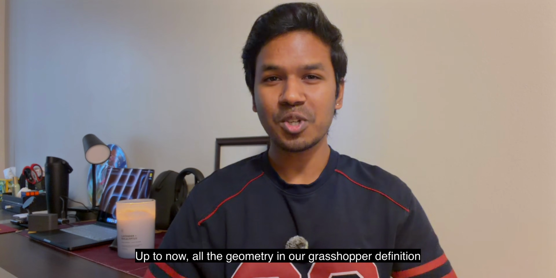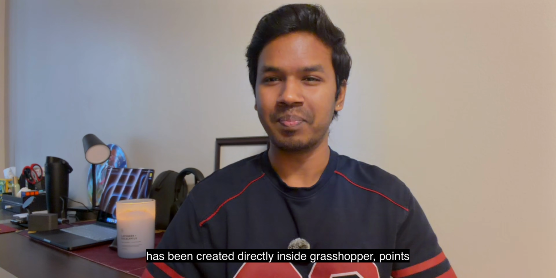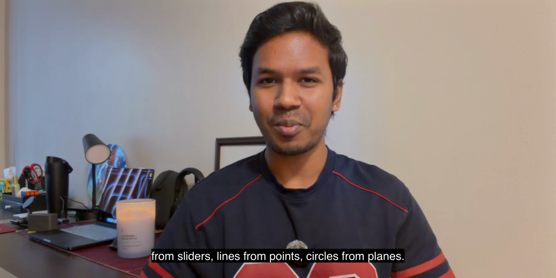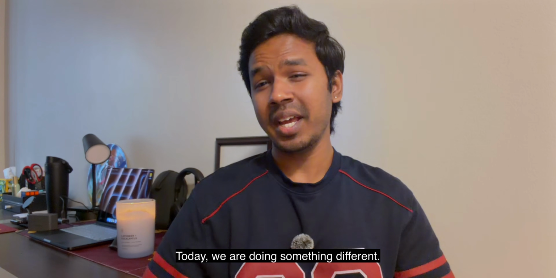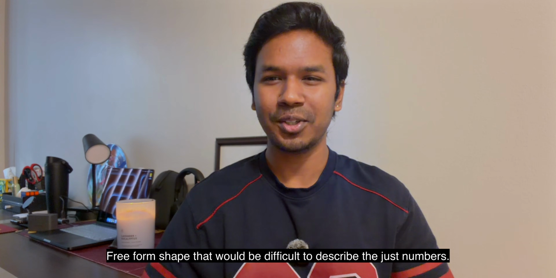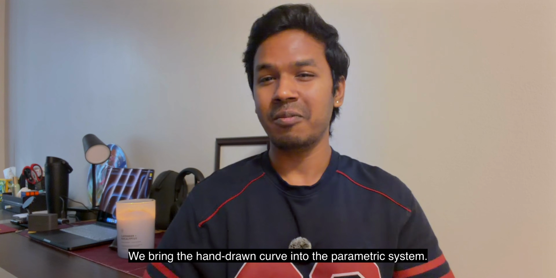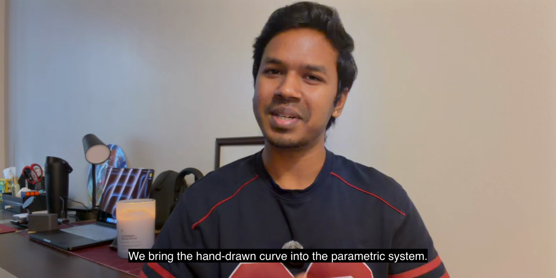Up to now, all the geometry in our Grasshopper definition has been created directly inside Grasshopper. Points from sliders, lines from points, circles from planes. Today, we are doing something different. We draw a curve by hand in Rhino, a freeform shape that would be difficult to describe with just numbers, and then we reference it into Grasshopper.